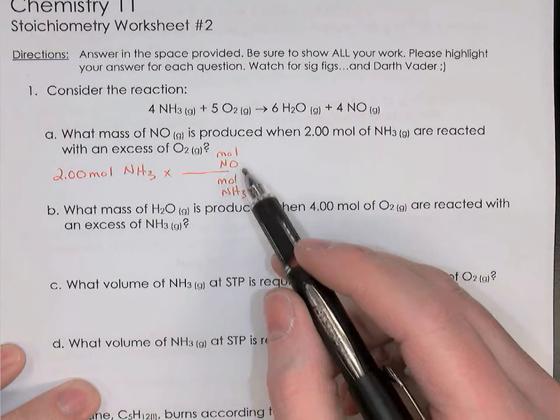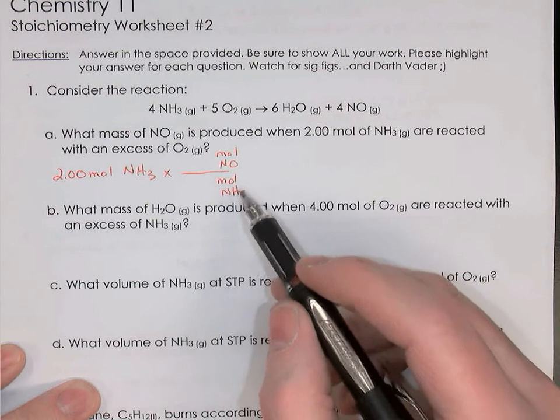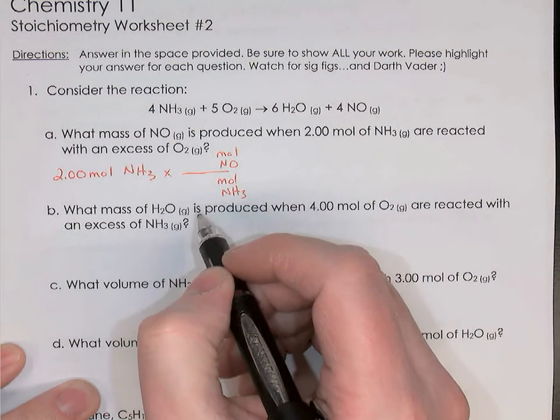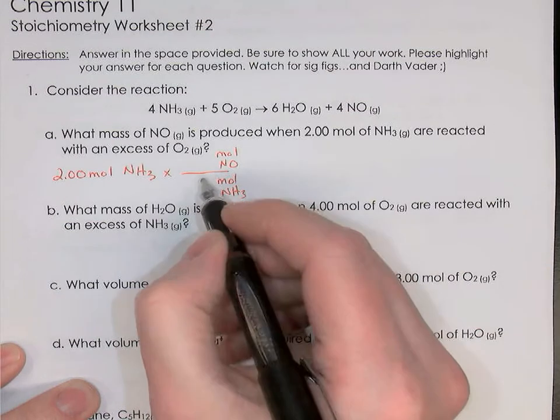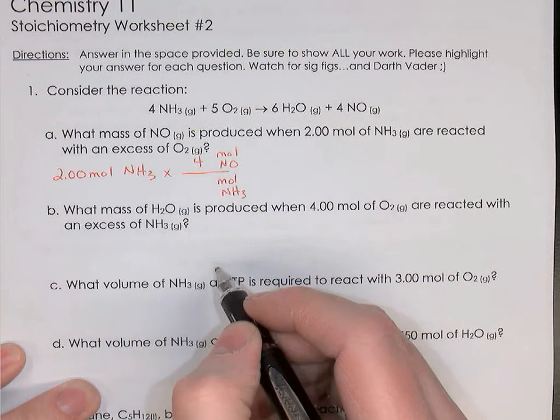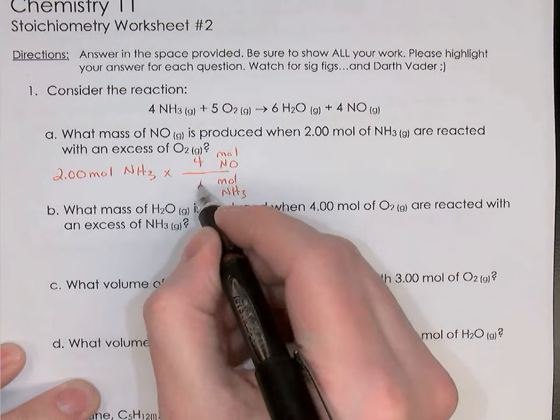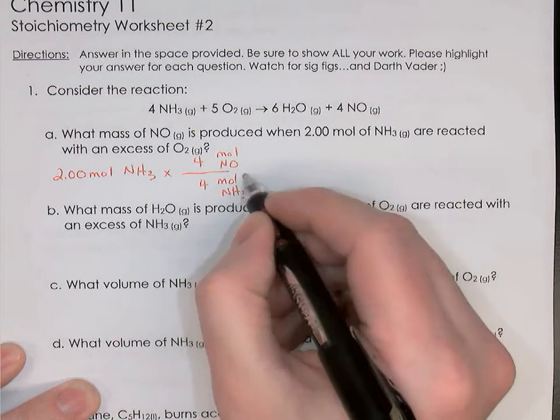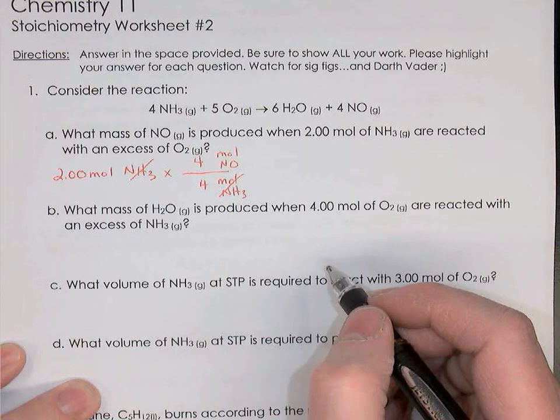This ratio, moles of NO and moles of ammonia, is based on the balanced equation. Looking at the coefficients in the equation, we can see that 4 moles of NO would be produced from 4 moles of ammonia. So now we know how many moles of NO will be produced.